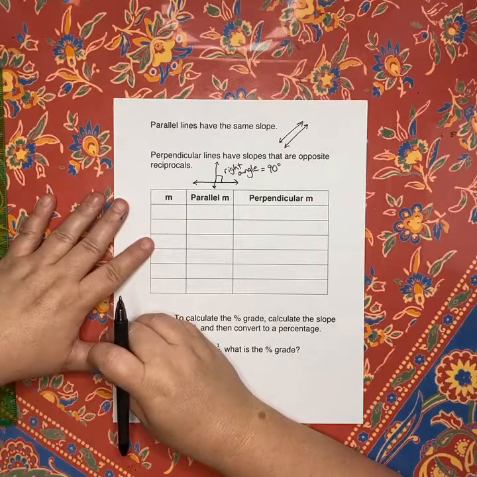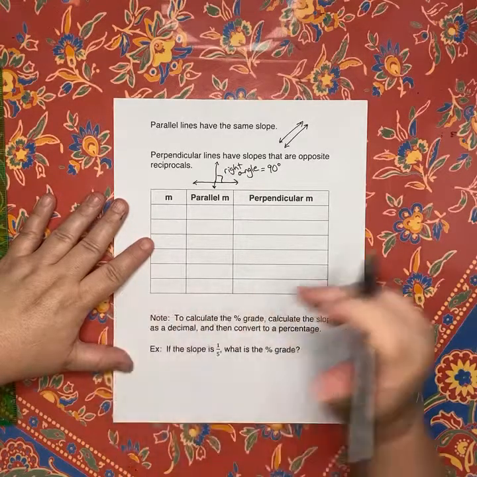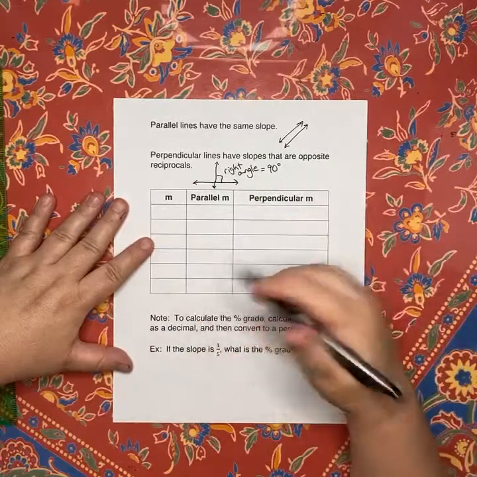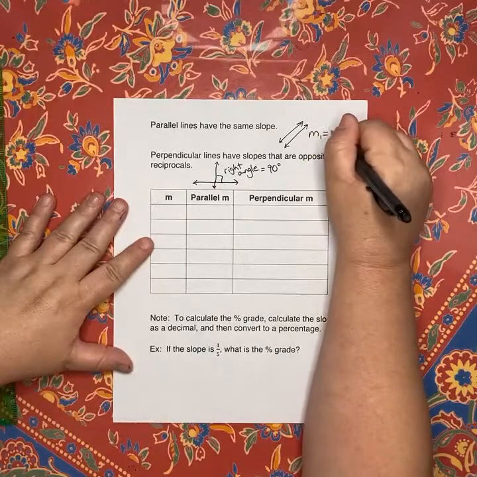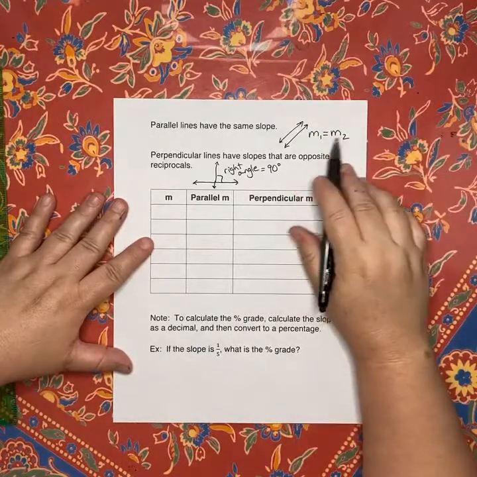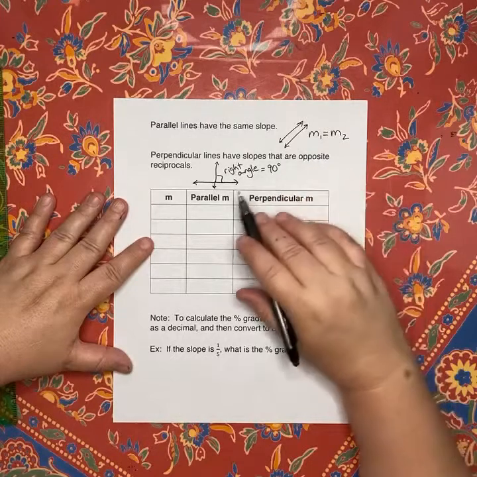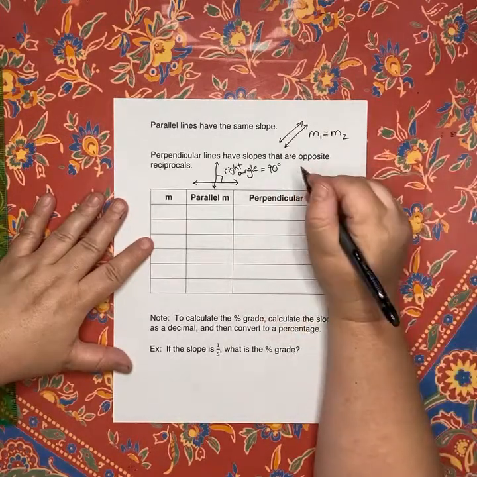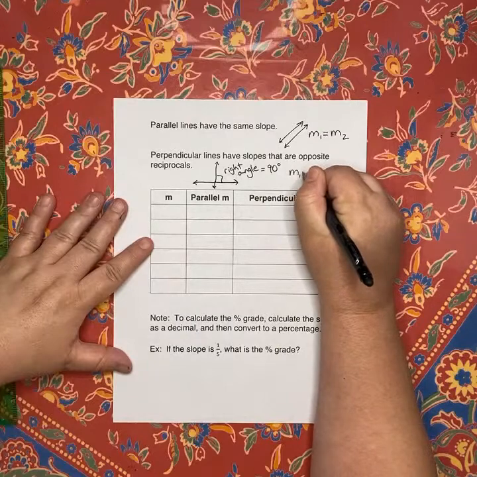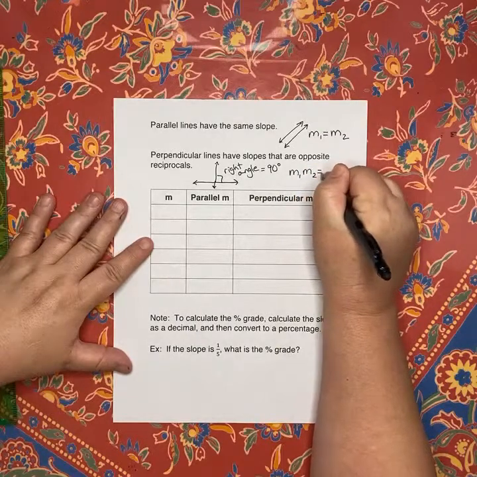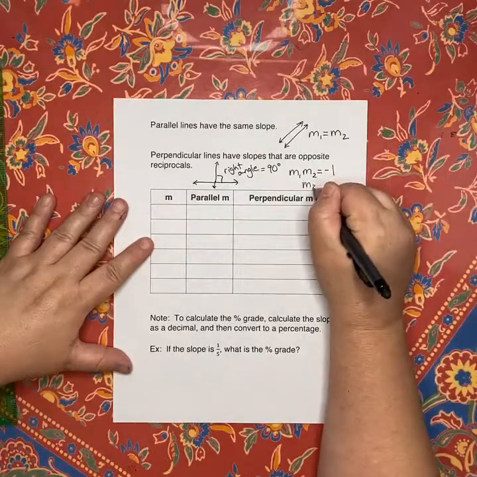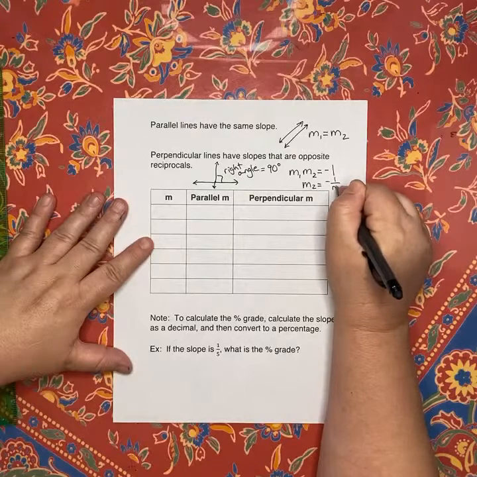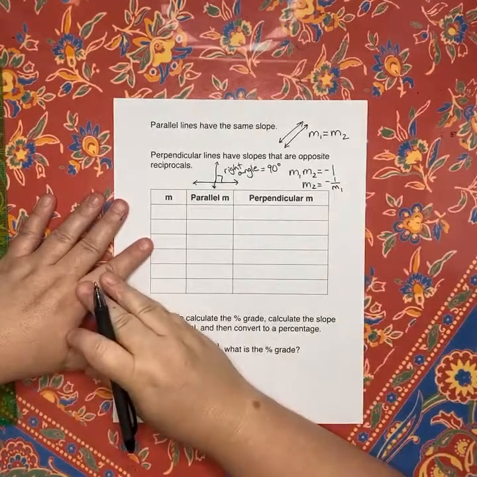Okay, so what the heck does that mean? Well, there are a lot of interesting formulas around here. For example, if you have 2 slopes, they will be equal if they're parallel. If they're perpendicular, it gets weird. If you multiply them together, you get a -1. Or in other words, the second slope is -1 over the first slope. Okay, that's a lot, I know.